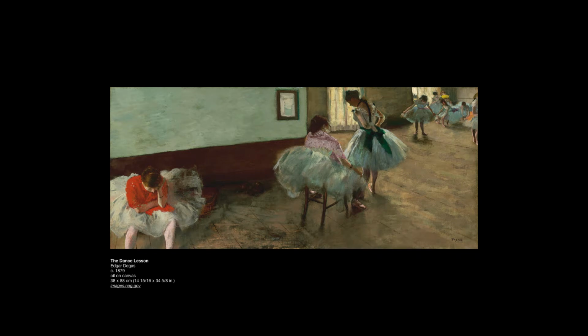Here's a painting from Edgar Degas. Let's isolate the dancers, and then what's left over is the negative shape. And the negative shape has relationships to the edges and from one shape to the next.